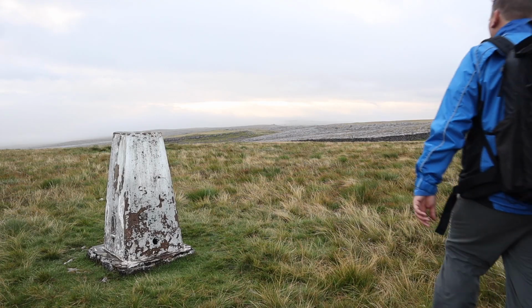Trig points generally are at a high point and that allows you to survey the landscape, and that's what I can do from up here. And I can see the limestone that I'm interested in, and so now I'm going to head off in that direction.